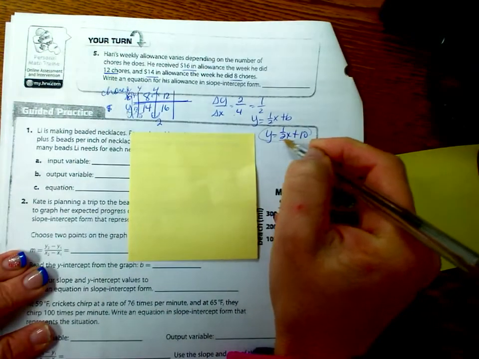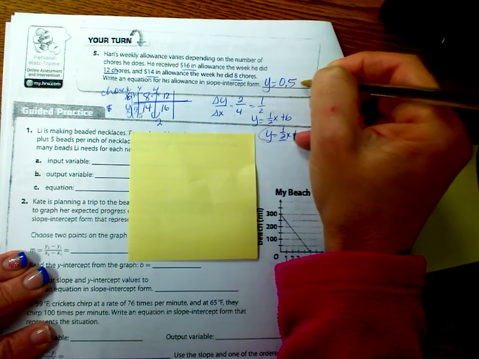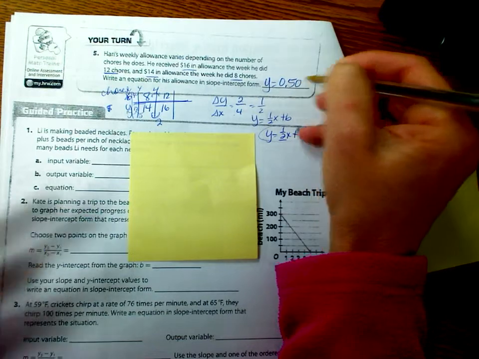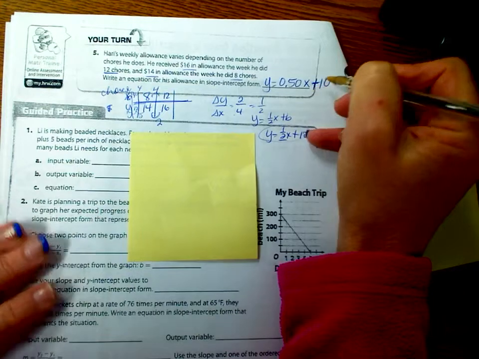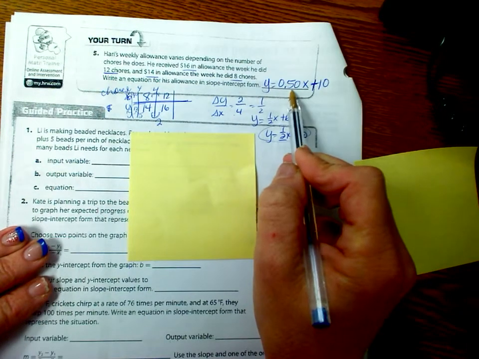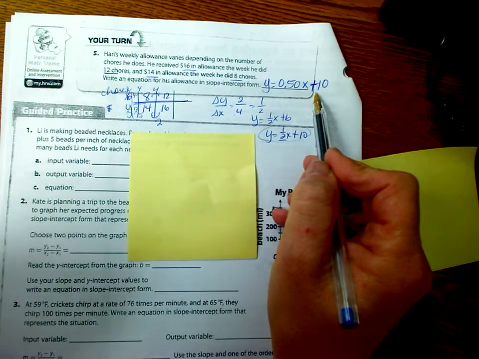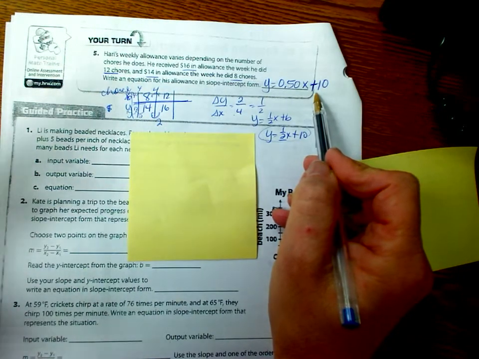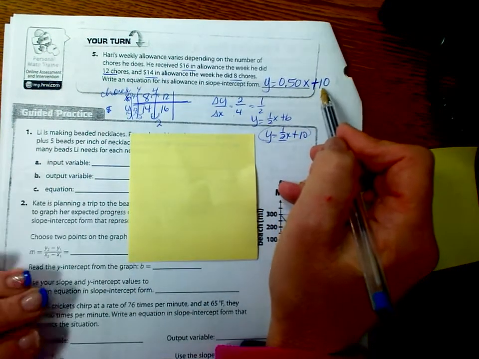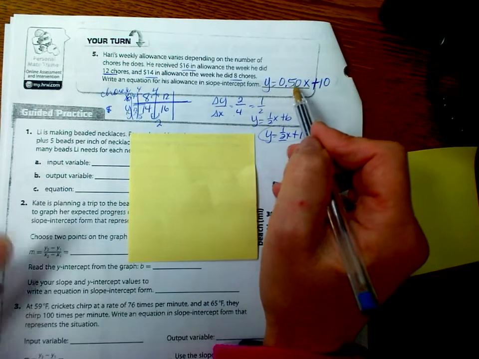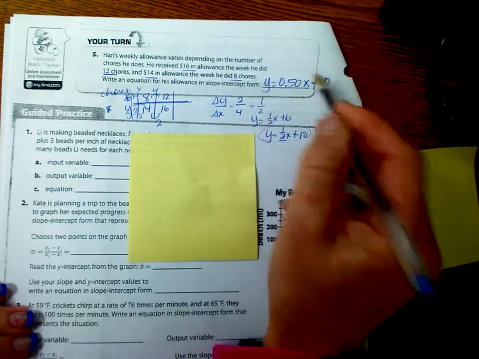Now, let's rewrite this to make sense. We can rewrite it in money, so it's going to be like 50 cents. It's okay to put the 0 here since you're talking about 50 cents. 50 cents x plus 10. So 50 cents per chore, and he got $10 for maybe a basic fee, I don't know, a one-time $10 fee. They don't give us enough information what that 10 is telling us. But he got the $10 once, and then he's getting 50 cents per chore for that week. Okay, so there's your equation.